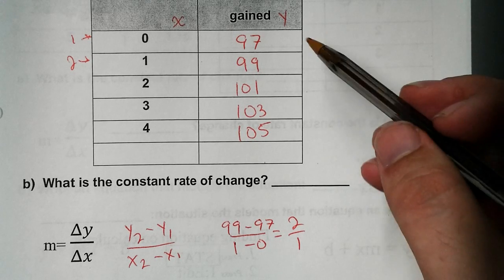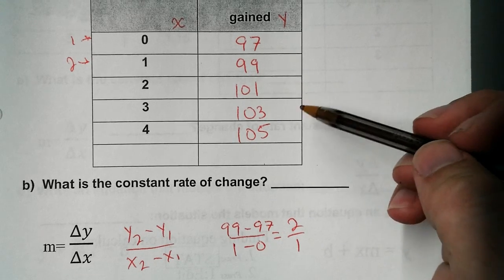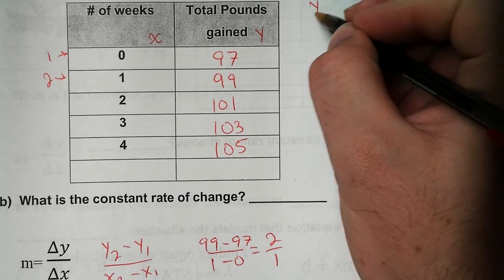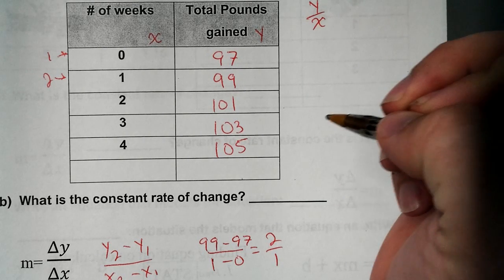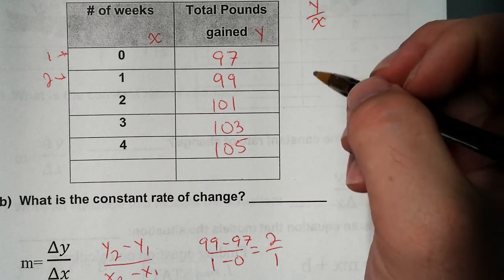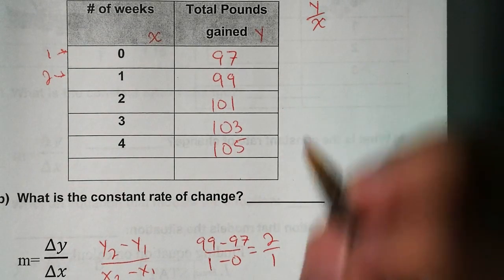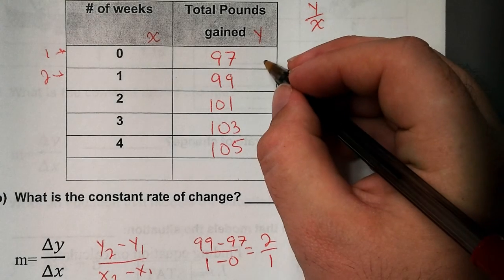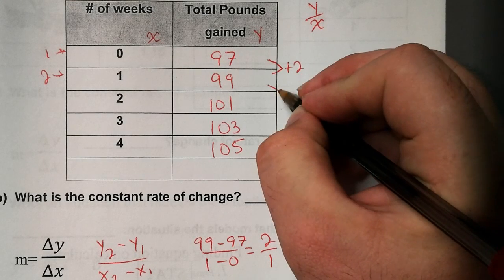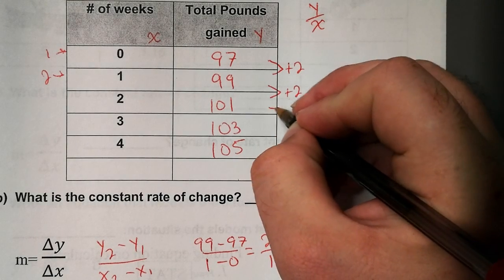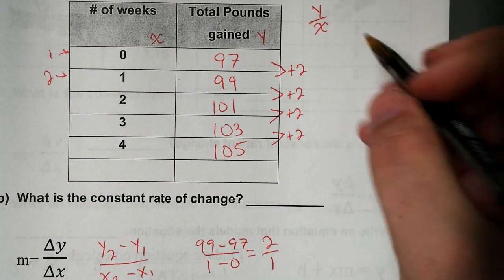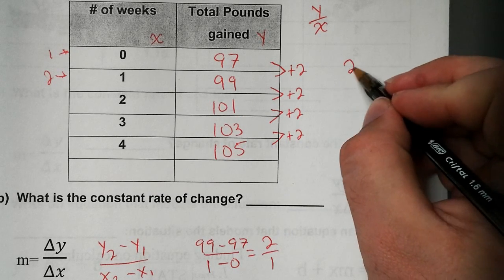There's another way we can do it straight from the table. So here's what we've got to do. We know that slope is going to be the y's over the x's. And so what we're going to do is find the constant rate that's changing with the y's and the constant rate that's changing in x's, and then set it up as a fraction. So the constant rate that's changing with the y's, it's going from 97 to 99, that's plus 2. 99 to 101, it's also plus 2. 101 to 103, plus 2 pounds. 103 to 105, plus 2 pounds. So all of our y changes is 2.